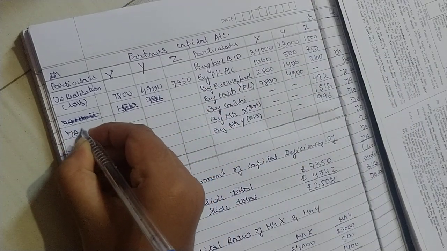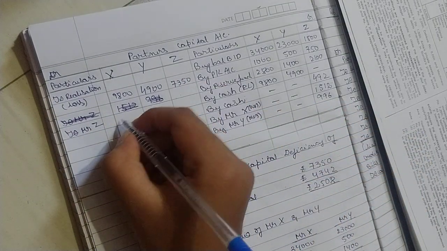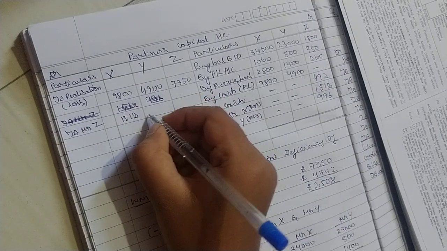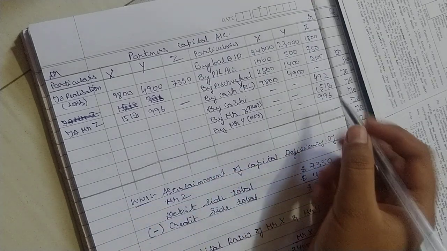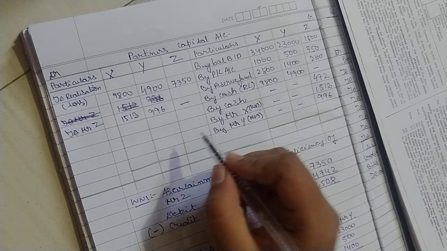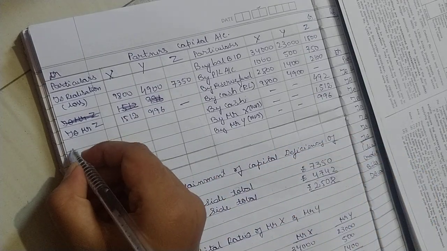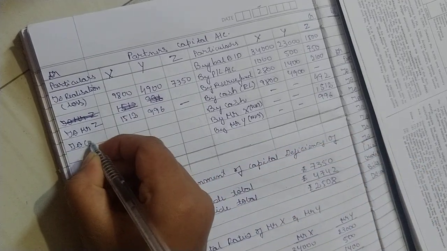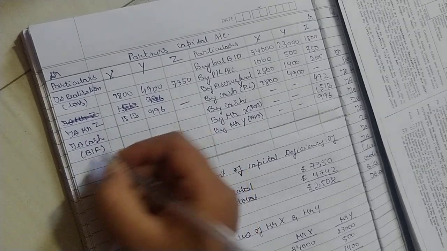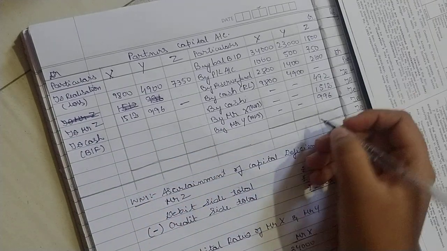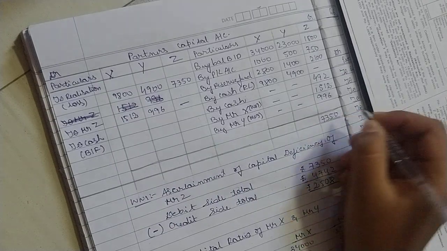Now come on to the debit side. To corresponding entry we have to make to Mr. Z. Who is paying? X is paying how much? 1512 rupees. Y is paying 996 rupees. Z nil. Now after completion of this part, now you can go for balancing of partners' capital accounts. On balancing, what you have to do, you will be writing it as to cash account, same as we have did in our previous problem, balancing figure. When we balance, you will be getting Z column total as 7350 rupees.